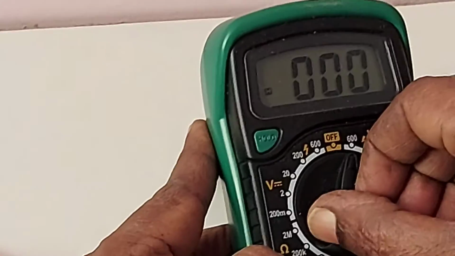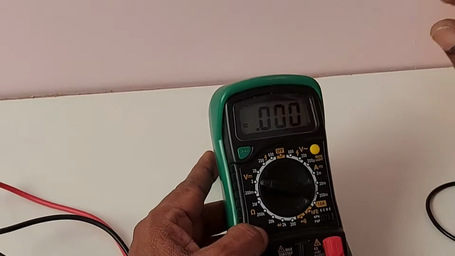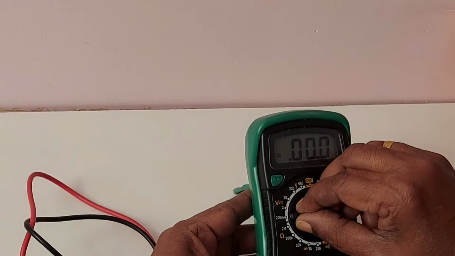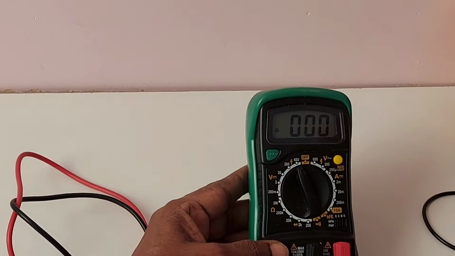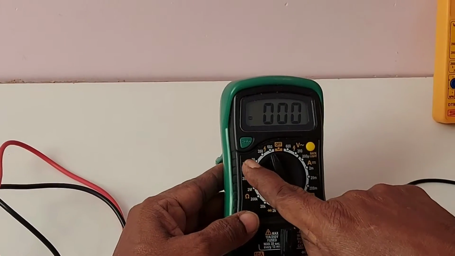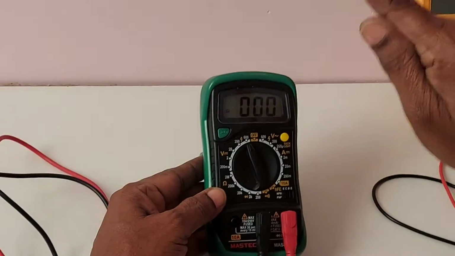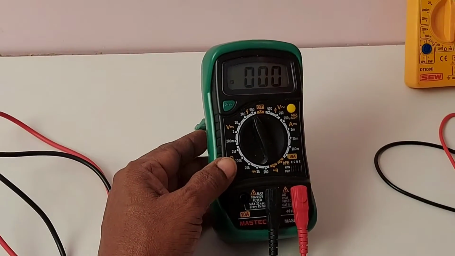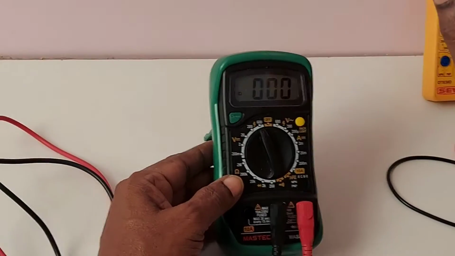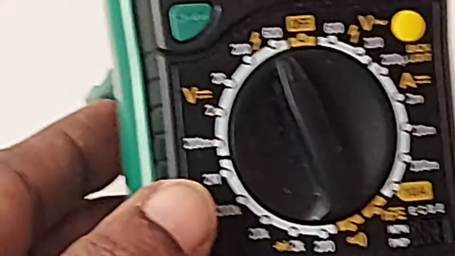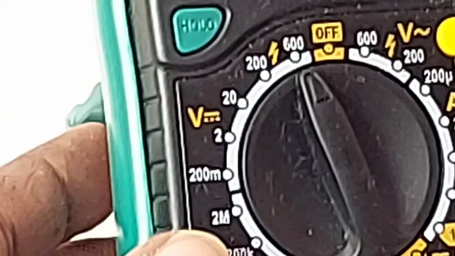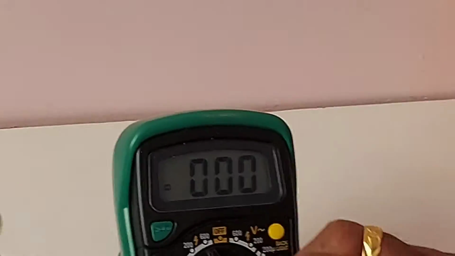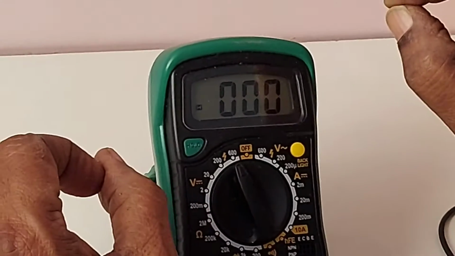And then let me move on to the voltmeter, that is the DC voltmeter. DC voltmeter has got the range from 200 millivolt to 600 volt DC. Here it is shown as V with one straight line. Straight line means this is a voltmeter for DC. And then there is a dotted line. The dotted line shows that we can measure not only the filtered DC, exact DC, but you can measure the pulsating DC.